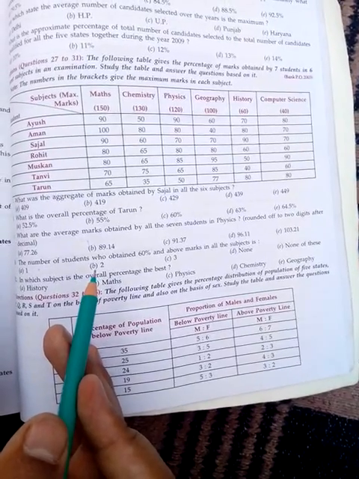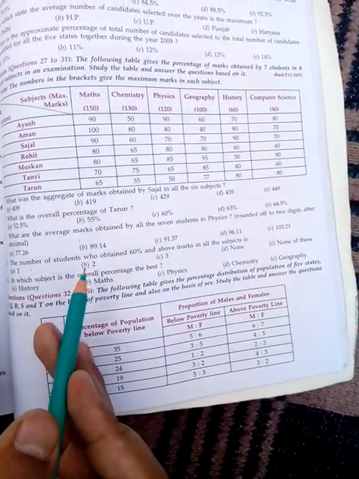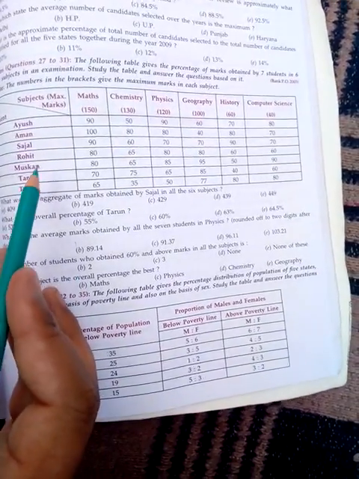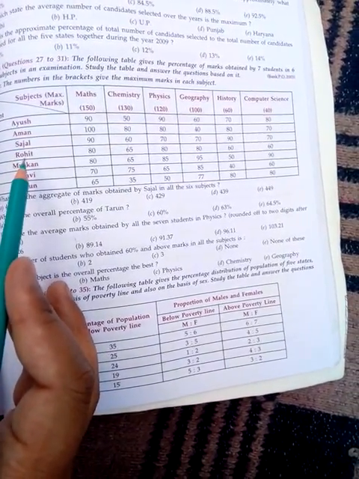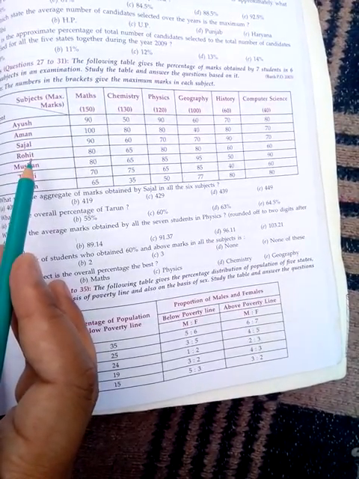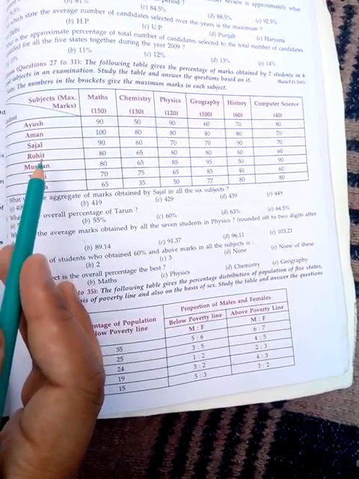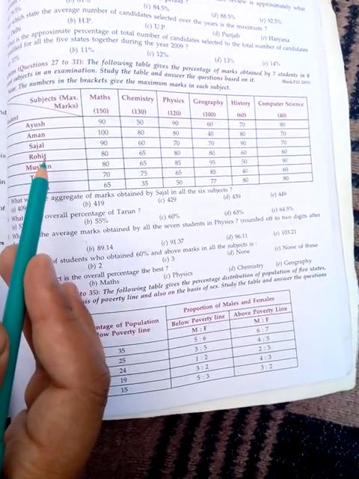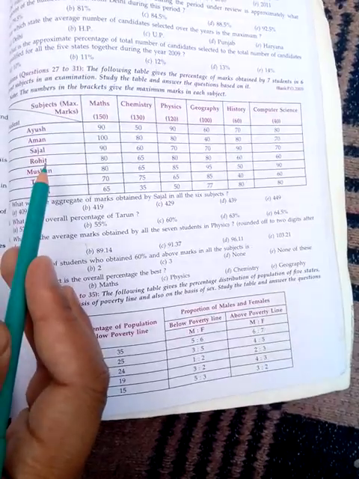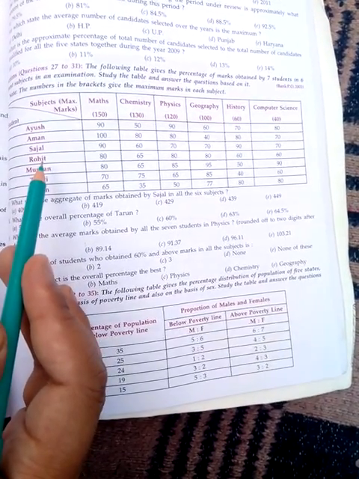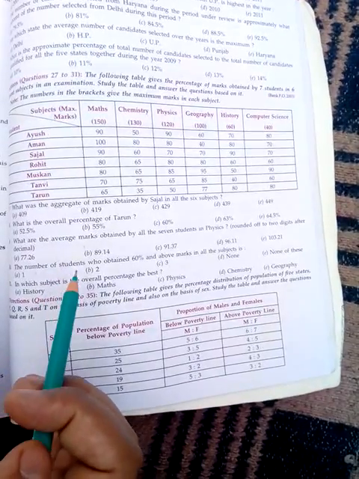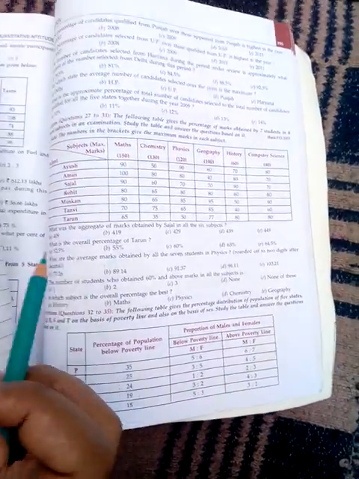You can look at the table. If you're still confused, this is Sajal and this is Rohit. They are the two students who have not got marks less than 60% in any of the subjects, and apart from that, other students have attained marks less than 60% in some subject. So the answer is B, 2.